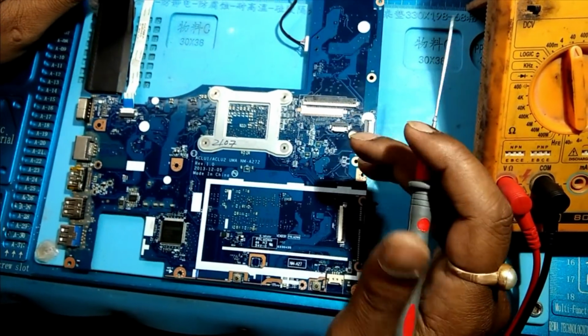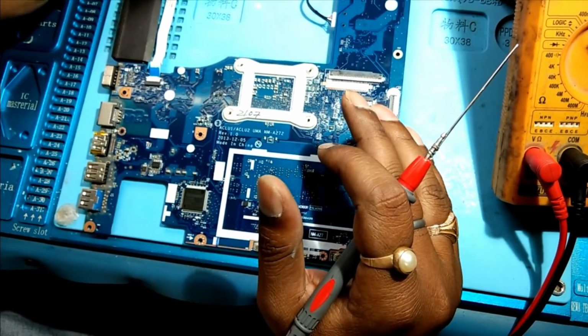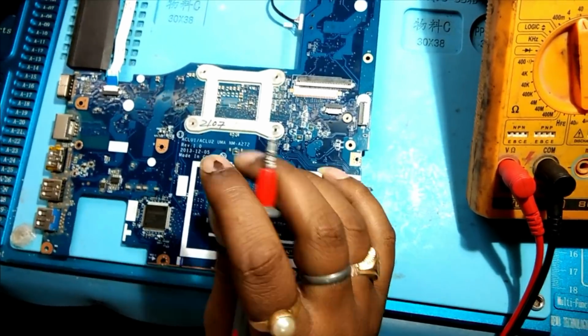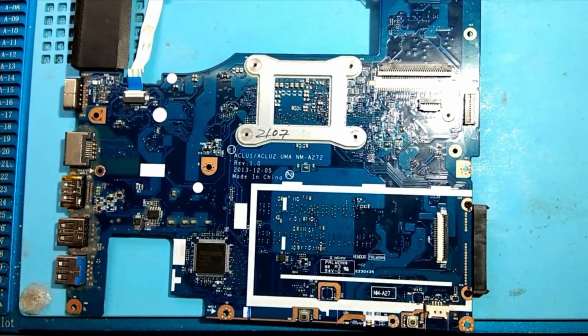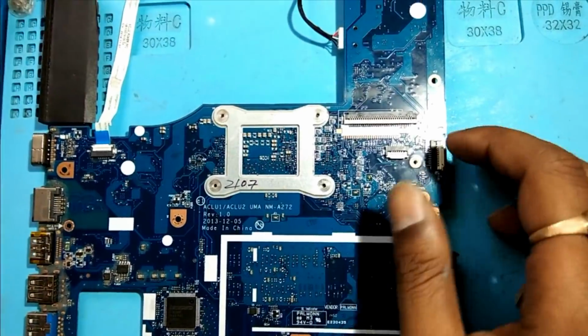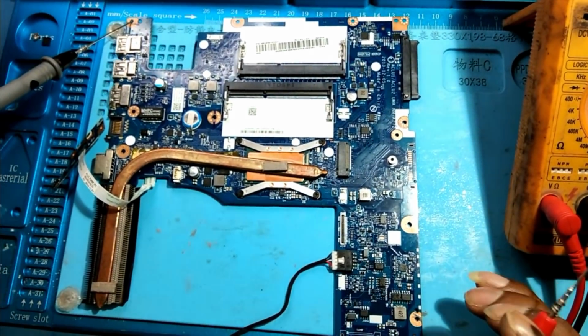Before switching on, I will show you the basic requirements of IO first. The MVD schematic for this part number is easily available. All the before-switch-on supplies are okay in this board. We will check without RAM, then with RAM. First we check the coil supplies. The supplies are okay.